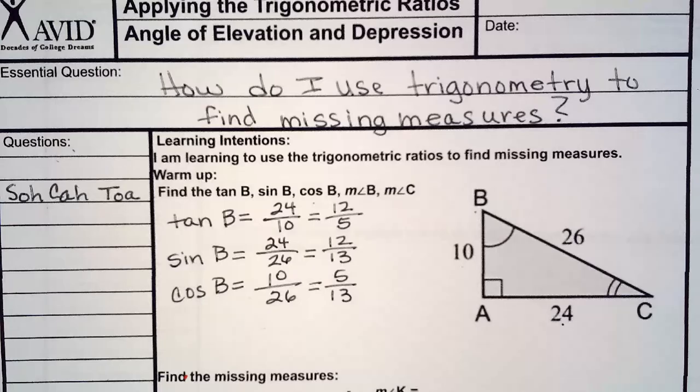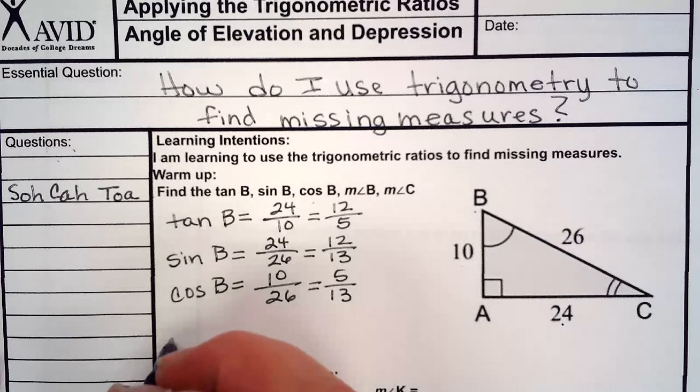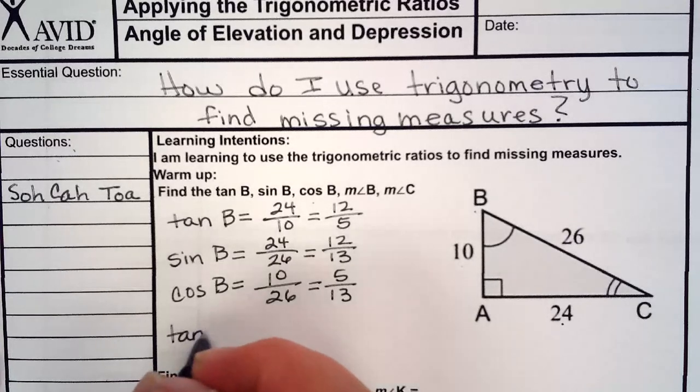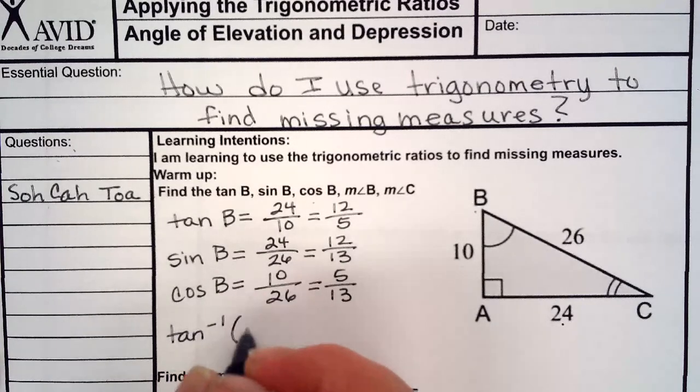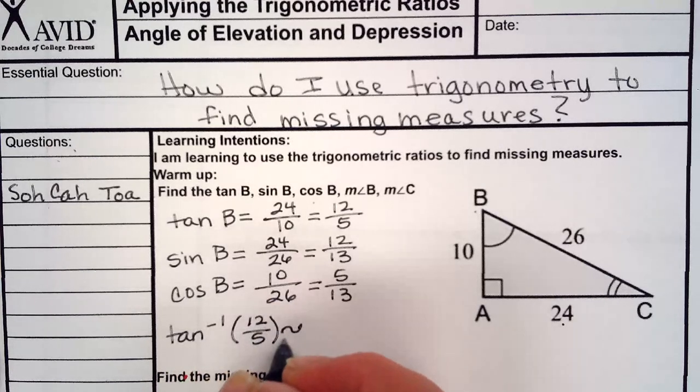So how do I find the measure of angle B? I use one of the three, and I use the inverse button. Does it matter which one I use? No. I'll just choose the tangent. Tangent inverse of 12 divided by 5. And this will be an approximation.